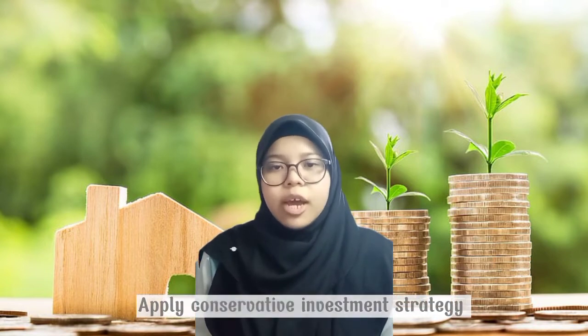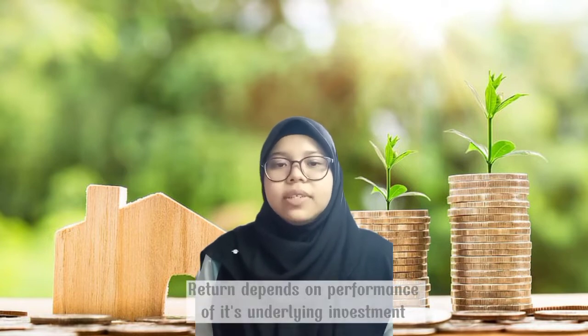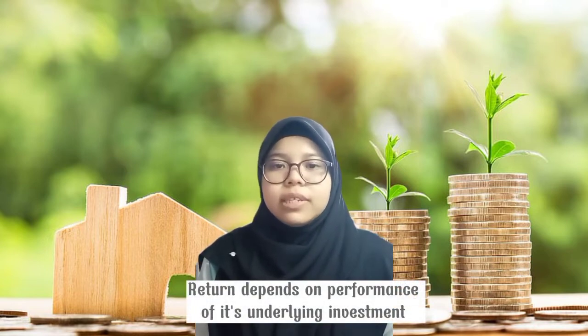So, let's talk about the possible outcome that you will get from your investment. The investment manager of ASB 3 Didik applies a conservative investment strategy while regularly reviewing and rebalancing the investment portfolio in accordance with prevailing market conditions. So, in order to achieve the objective of the fund, the return of investment of ASB 3 Didik depends on the performance of its underlying investment, as example, equities, other asset classes, and cash or liquid assets.